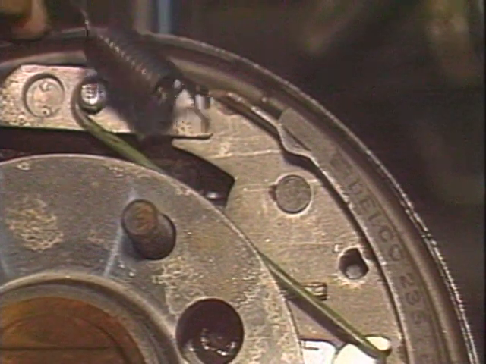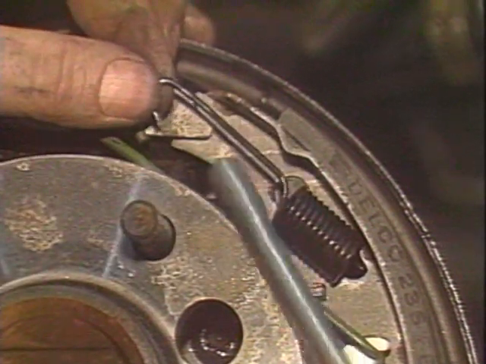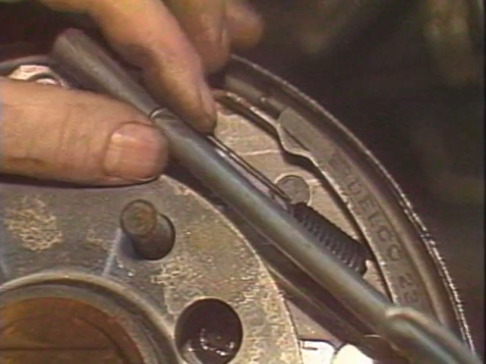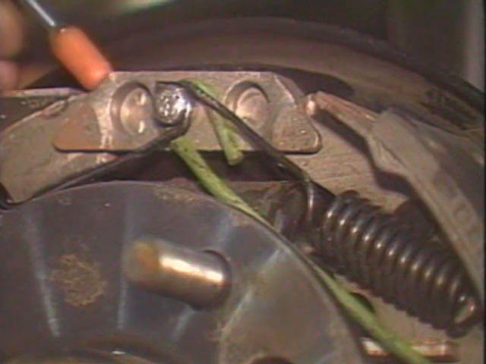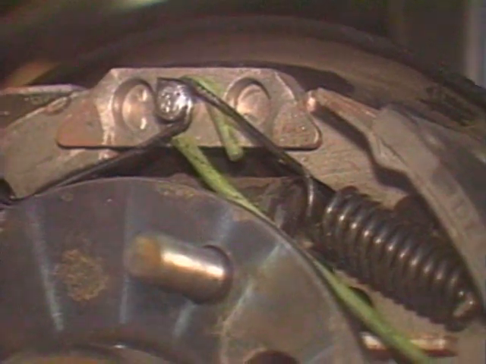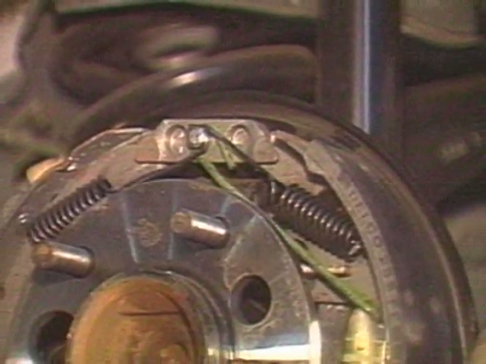Next, properly position and install the shoe retracting springs. Pry the end of the spring over the anchor pin. Repeat this on the other retracting spring. Wiggle the shoes sideways to center them on the backing plate.